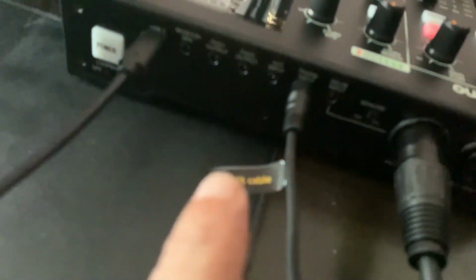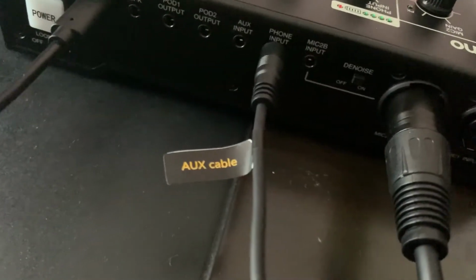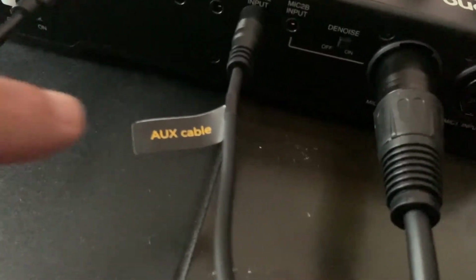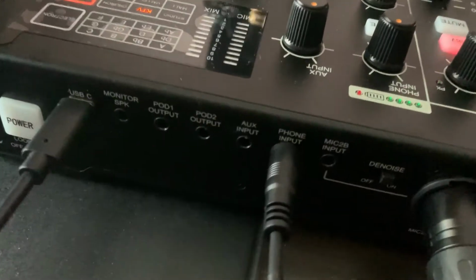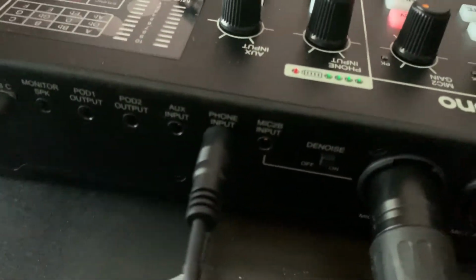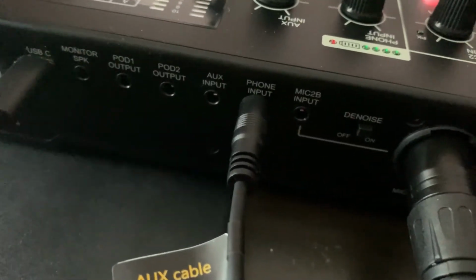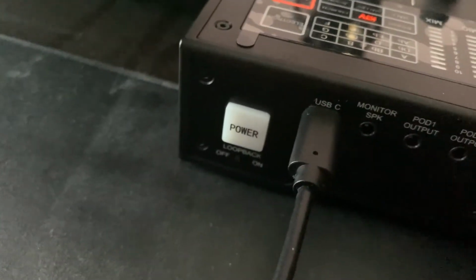You have to take note that this is an auxiliary cable. It does come with two kinds of cable. One is broadcasting, one is an auxiliary cable connected to the iPhone input, and this is the USB-C, which is connected to my Mac.